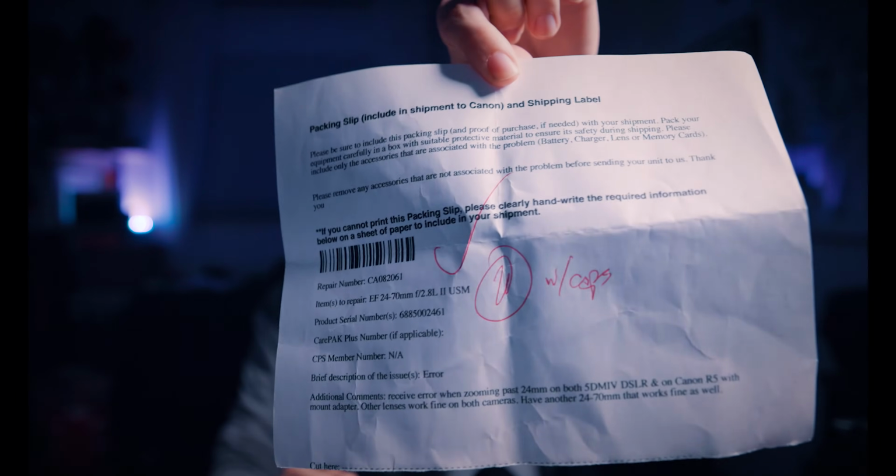Yeah, so then Canon gave me a shipping label, and then they gave me a worksheet, stuff to print out, and so this is everything that came in the box. This was basically the packing slip to include in shipment to Canon right here, and you can see that they signed off on it, because that means that they fixed it.